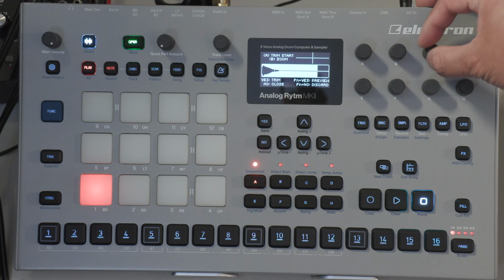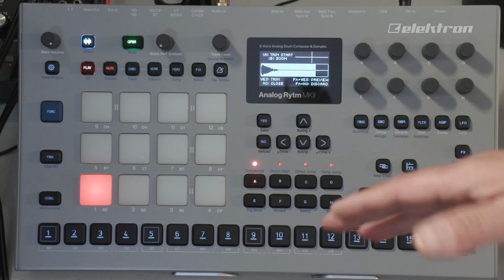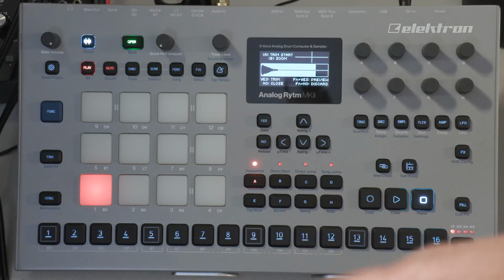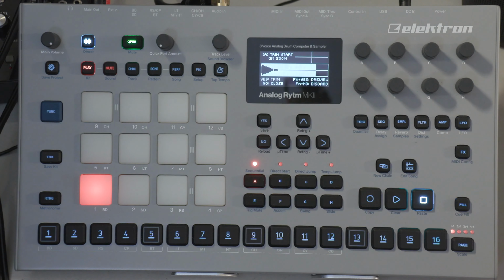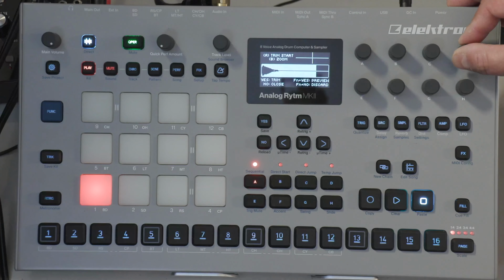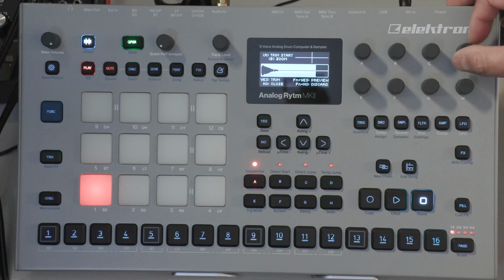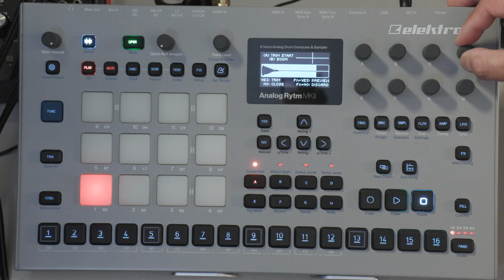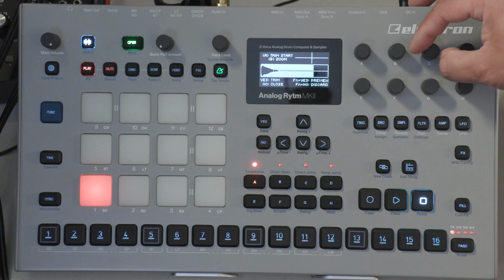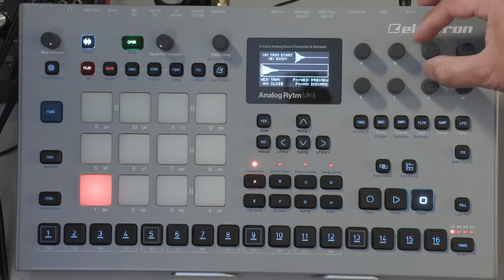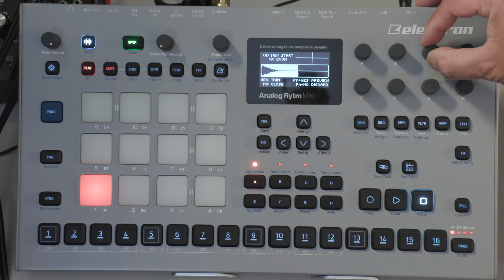So right now by default it's pretty slow and that's for really fine scrubbing, so you can really dial in the start and end points perfectly. But in this case, let's just zoom in.